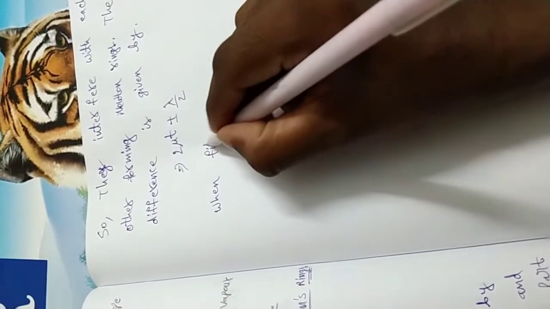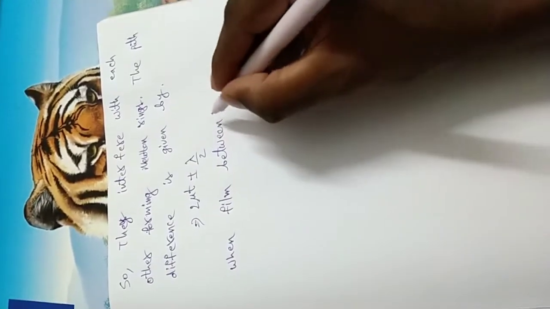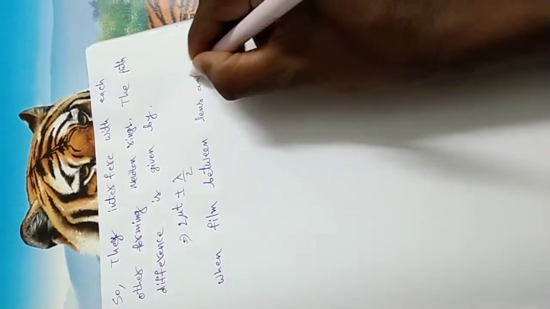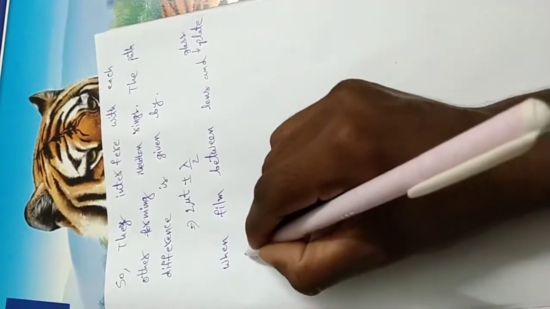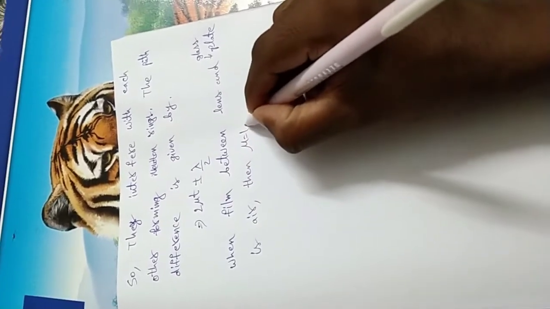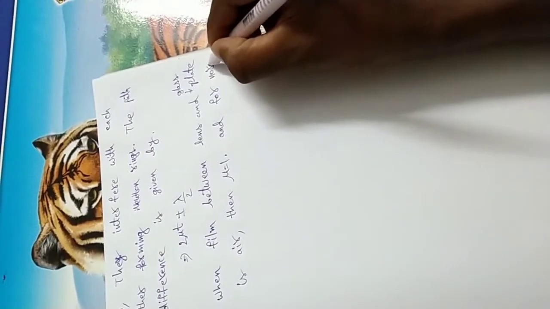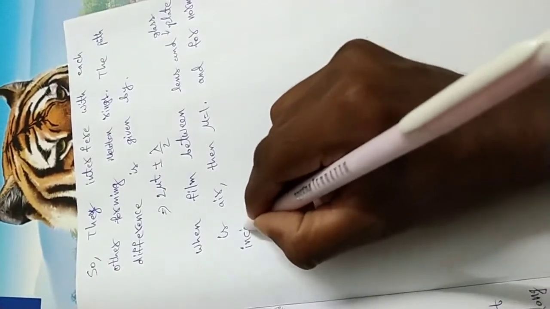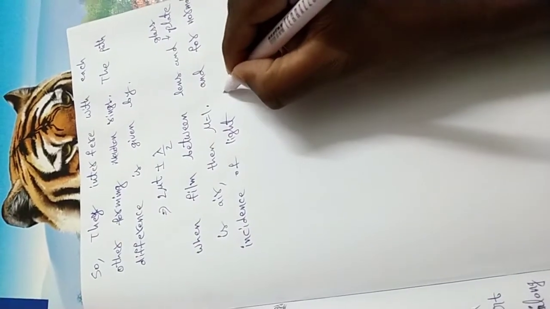When the film between the lens and glass plate is air, then mu is equal to 1, and for normal incidence of light, r is equal to 0.